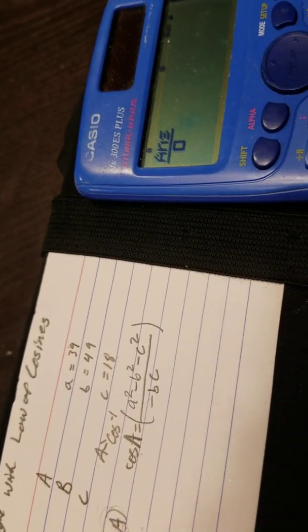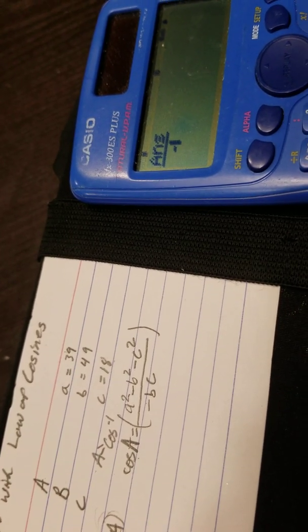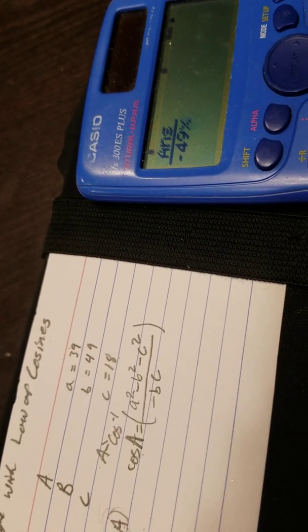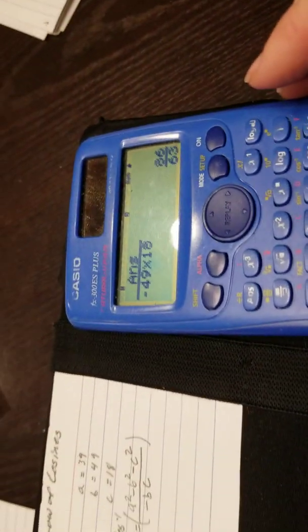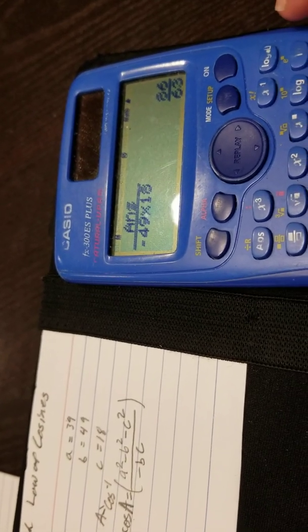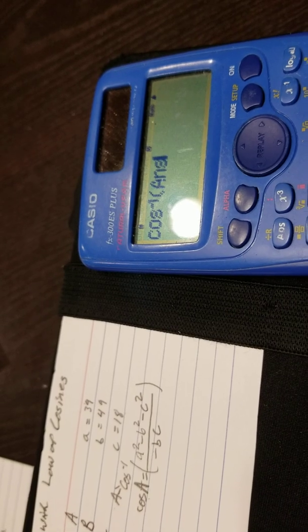I want negative bc, so negative, b is 49 times c is 18, equals. So now I've got 86 over 63, and I'm going to do my cosine inverse. So shift cosine inverse of my answer.